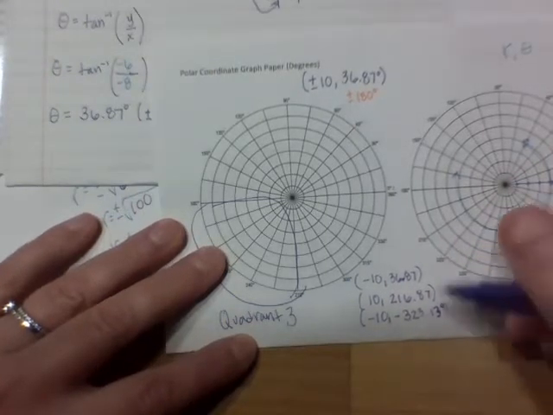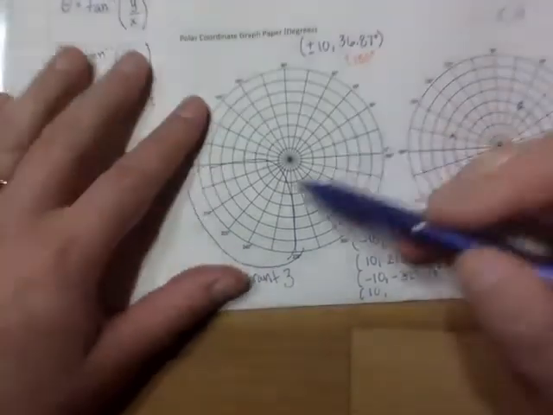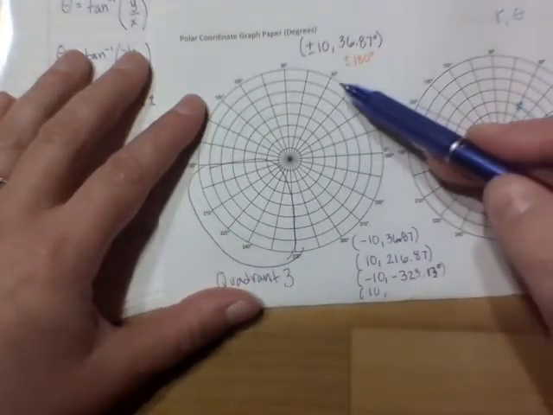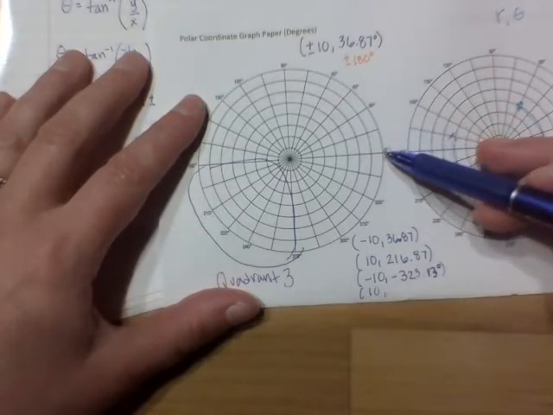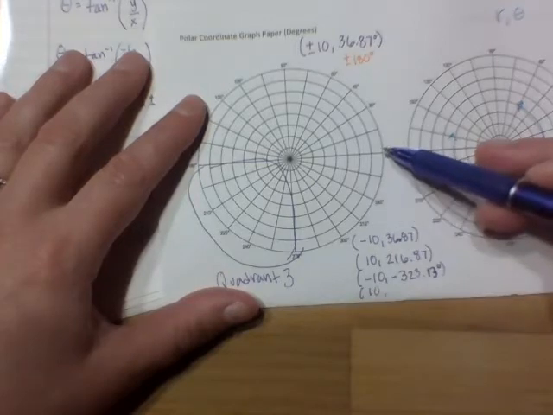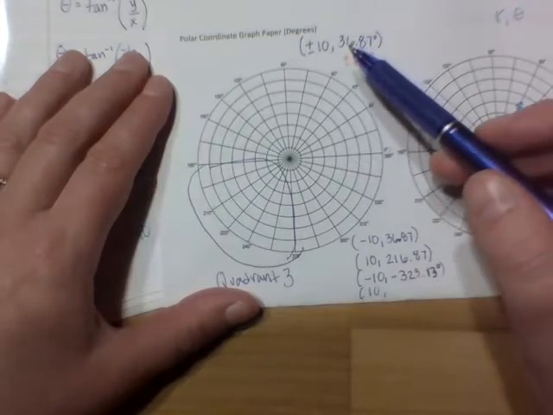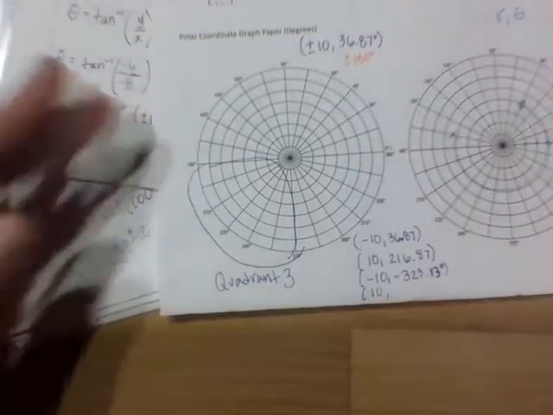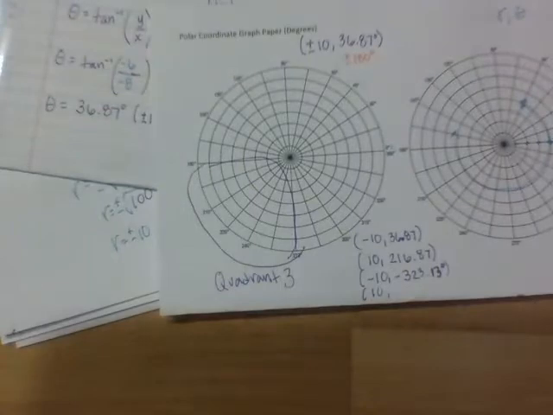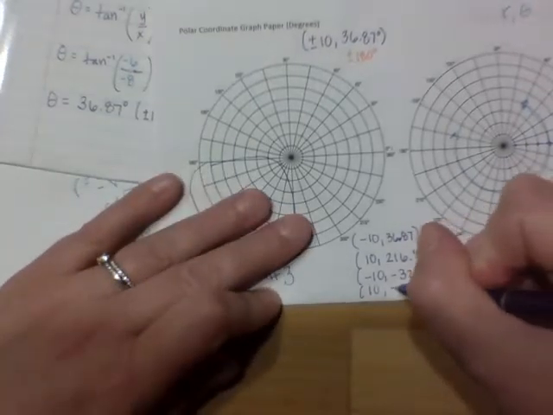There we go. Okay. So then the other option is going to be 10. So again, 10, but now instead of going a positive degree, we're going to go a negative degree. So negative 36 would be like here, but we actually want to go all the way over here. So we're going to take that 36.87 and subtract 180, and we'll get negative 143.